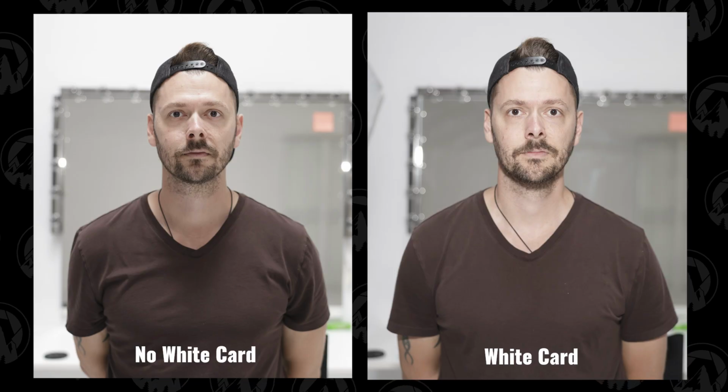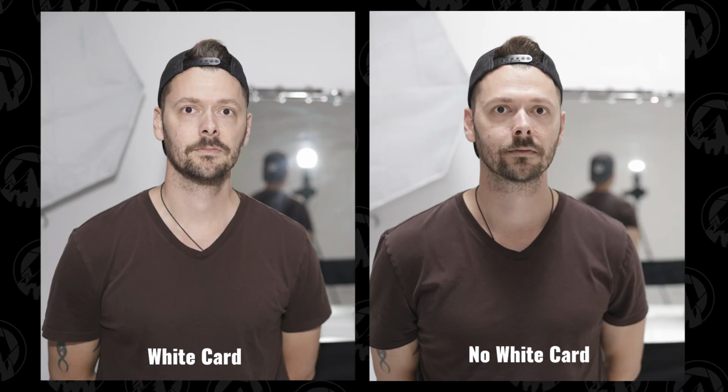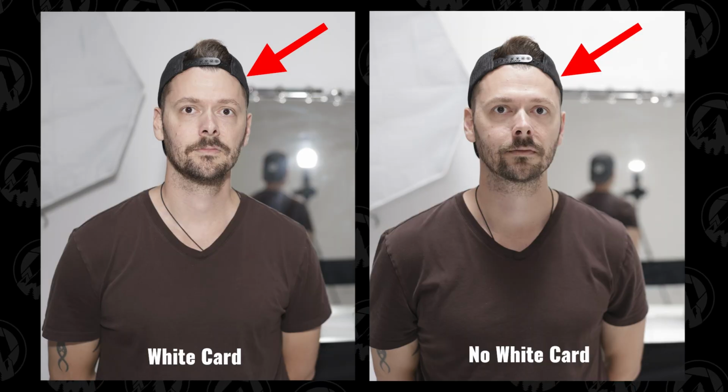Now just to show you a little comparison, here is the flash position pointed straight up with the white card, and then here is the same exact photo without the white card. You'll notice the light on my face is a lot more top heavy and my forehead is very much highlighted, whereas with the white card, you'll notice that it's a lot softer on my face and the light is a little bit more even.